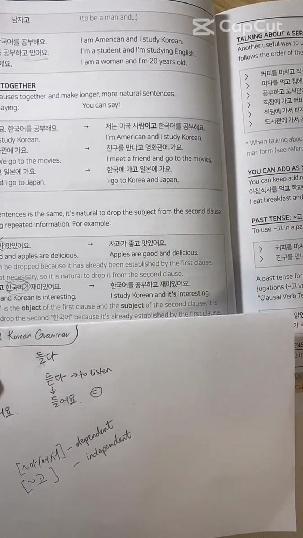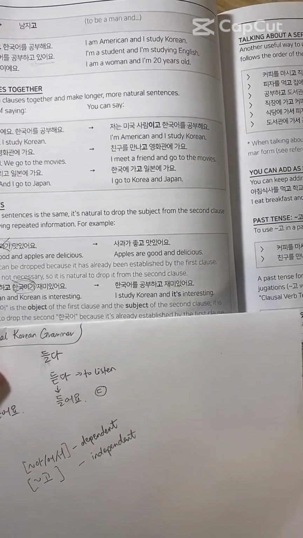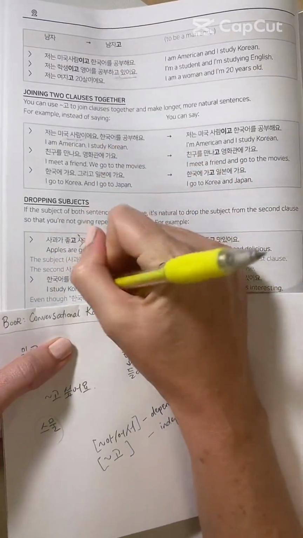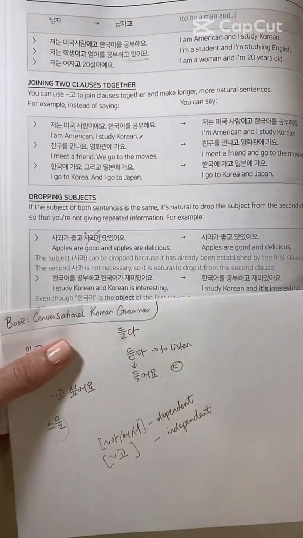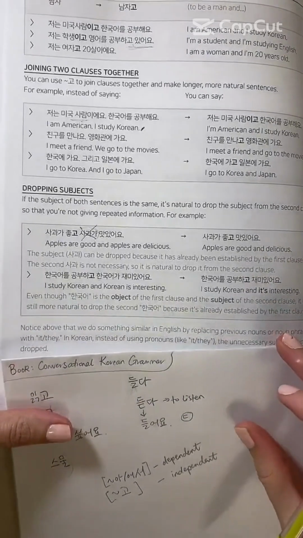It's just gone. Can you also use 도? Yeah, you can use 도 as well. You can say 한국어를 공부하고 한국어도 재미있어요. You can say that. It's okay. People will understand. All right.